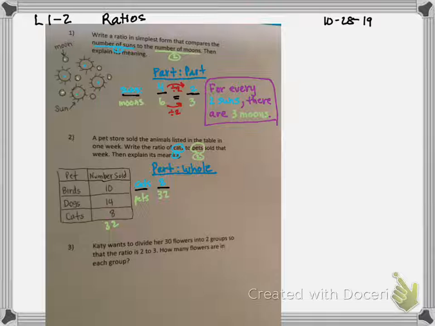Okay. And then again, we can reduce. They both have an 8 in common, so I'm going to divide an 8 out of both of them. And that's going to be equal to 1 per 4. So 1 cat per 4 pets.